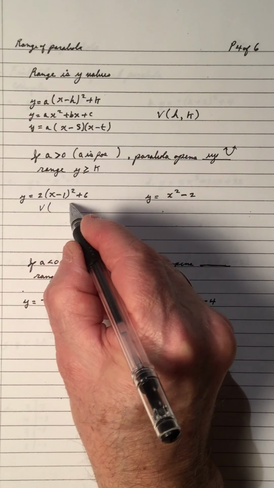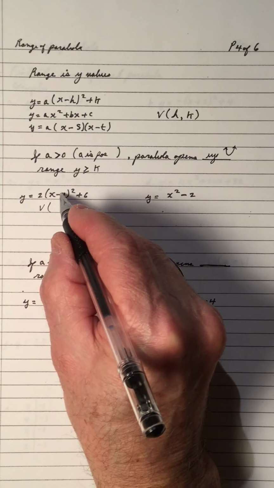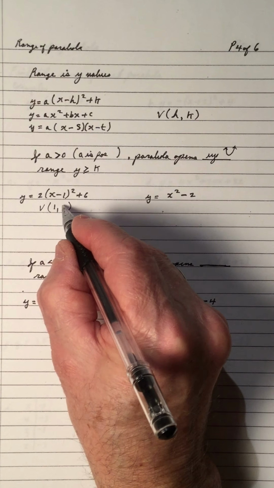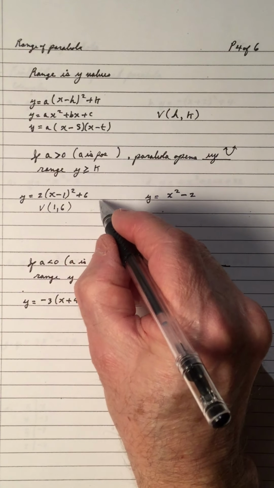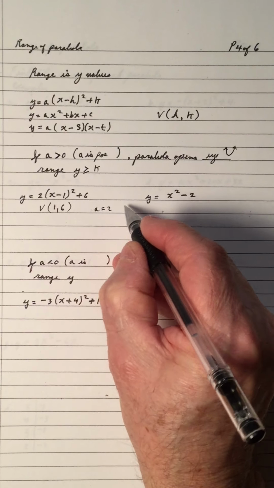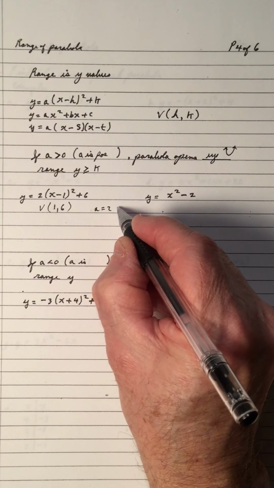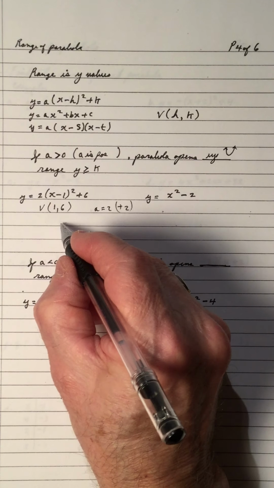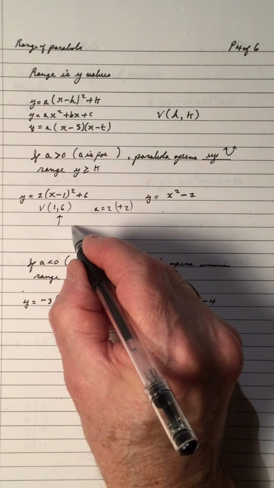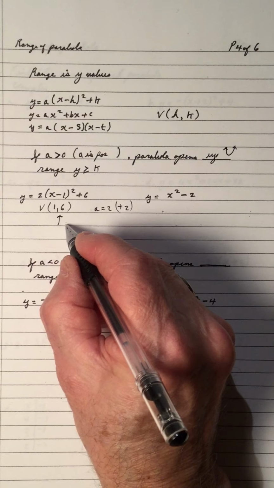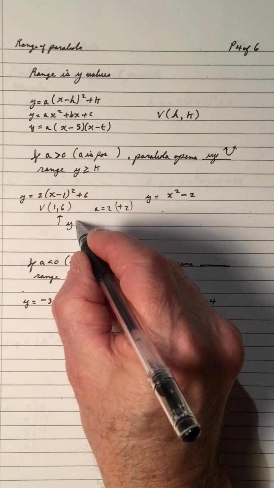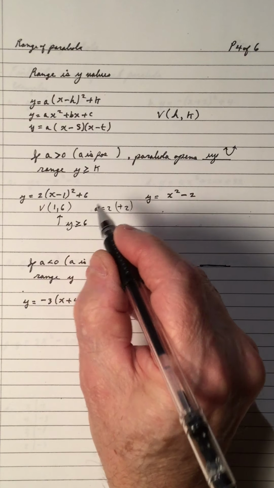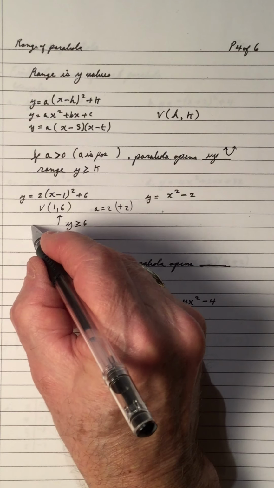We have a vertex in this parabola. The vertex is opposite of the -1, which is 1, comma 6. Because a is equal to 2, and because a is positive 2, that means the parabola opens up. So the range is y is greater than or equal to 6. That's the range.